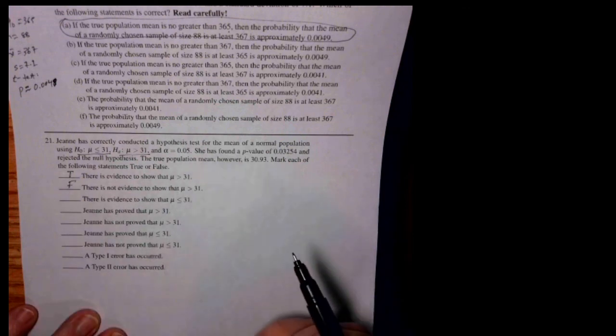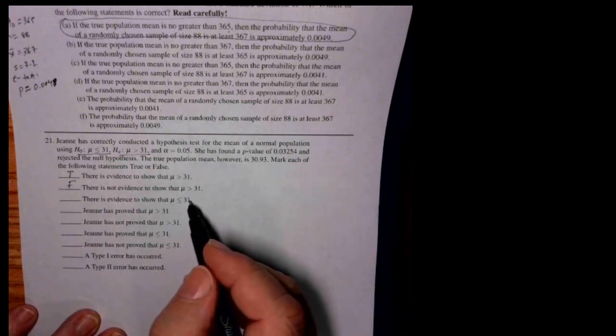Well, that's the negation of the thing there, so that's got to be false. There is evidence to show that mu is less than or equal to 31. Well, presumably somewhere there is, or she wouldn't be bothering with this, but she doesn't have it. We don't know that she has it. We don't really know that it even exists, but for some reason she thinks that it needs to be tested.